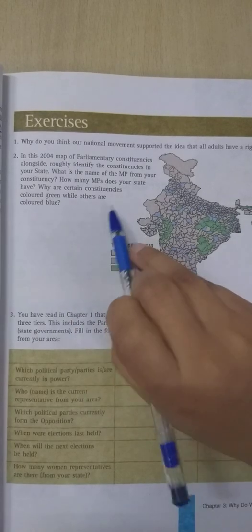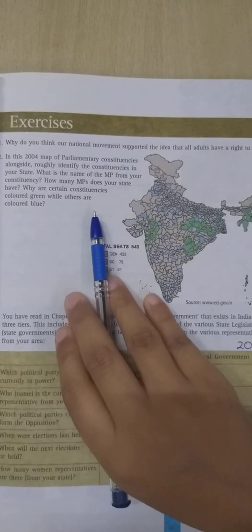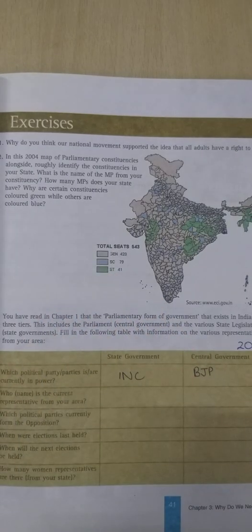Why do you think our national movement supported the idea that all adults have the right to vote? You can also think about how the social movement supported us. See, we all fought for our independence from British rule, and all the people above 18 years of age are capable of understanding who can represent us.